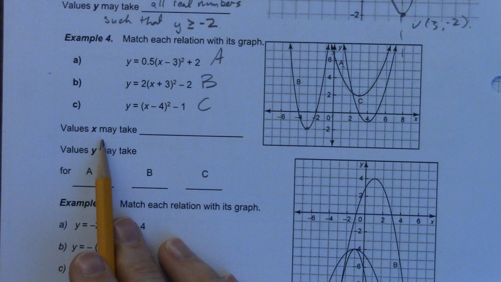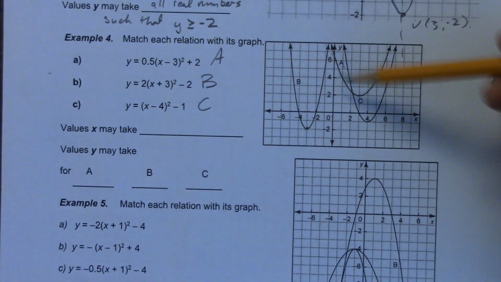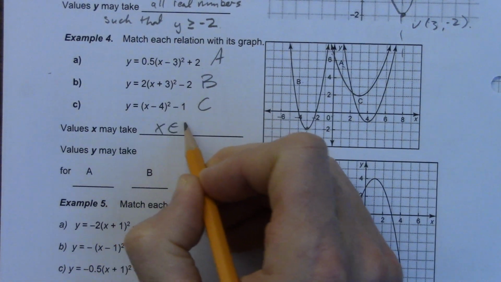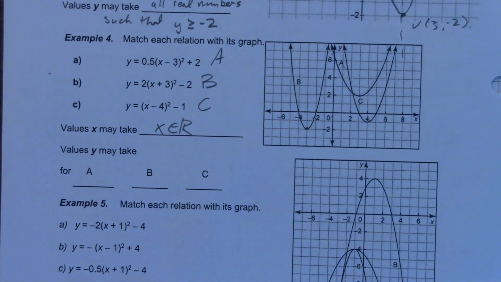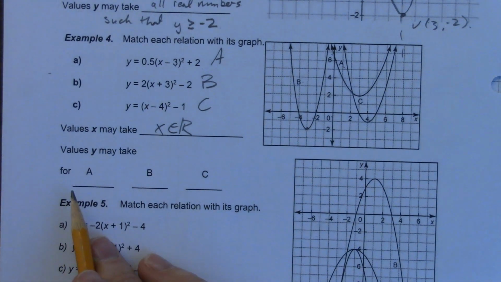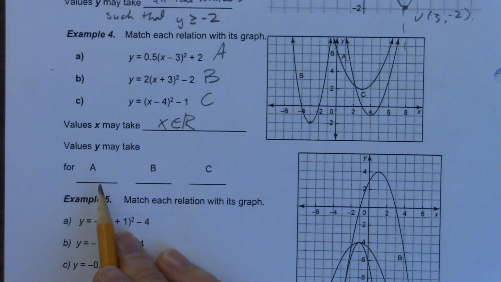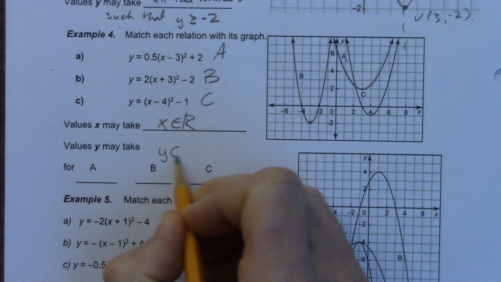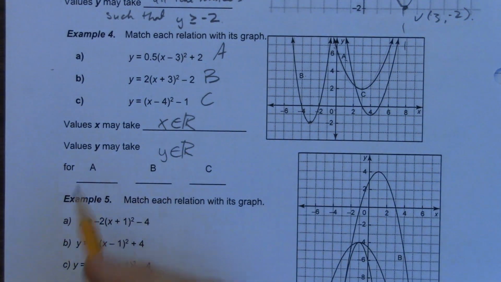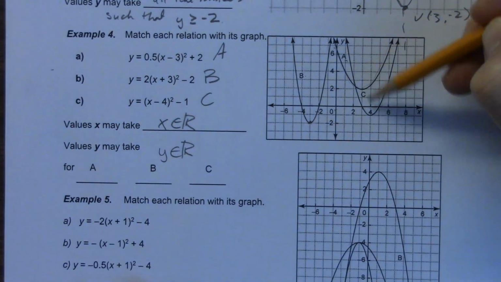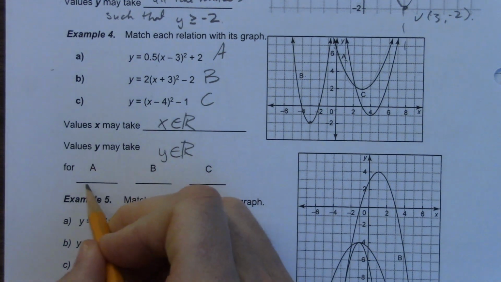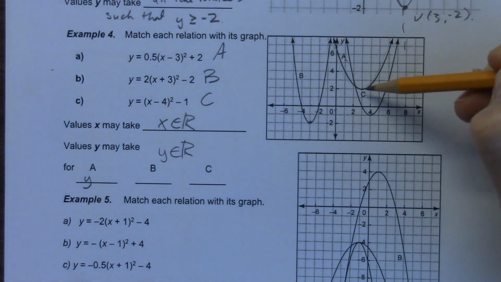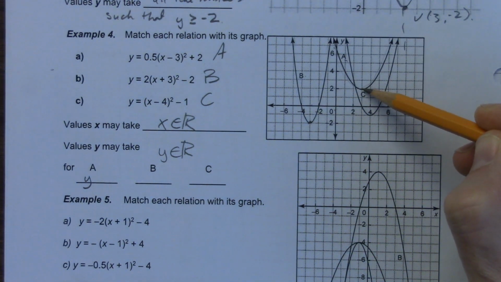Okay, values x may take. For all of them, x can take all real numbers. Okay, values of y can take for A. So for all of these, y is all real numbers, where A is going to be what? y has to be what for A? This one's A. So here's my vertex.